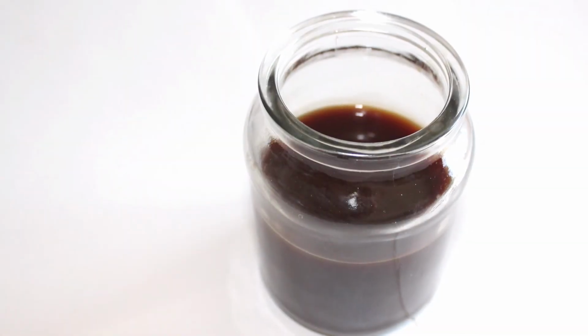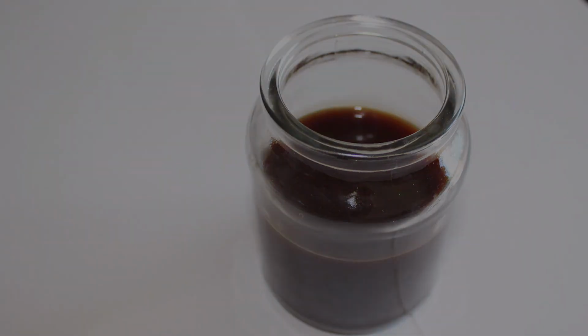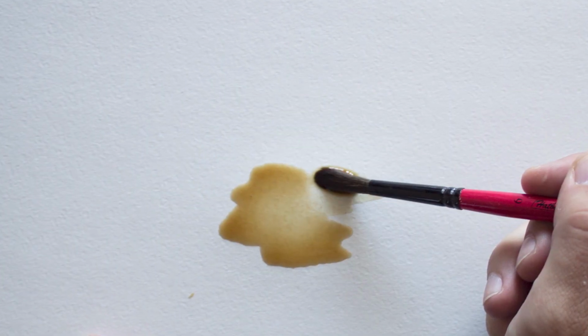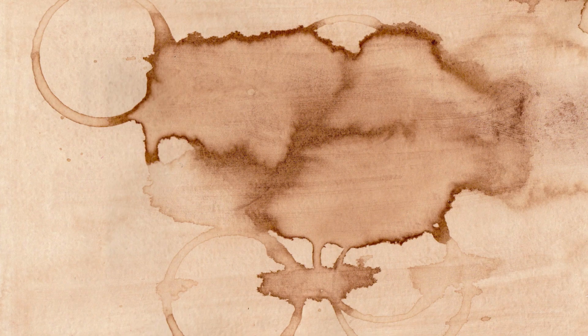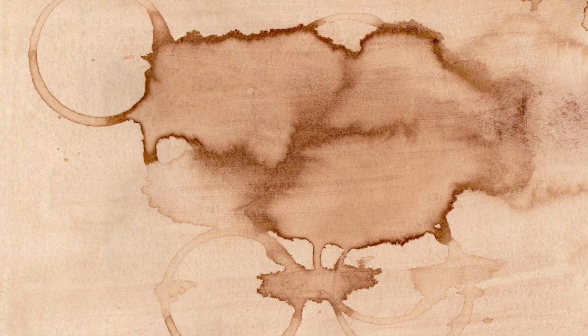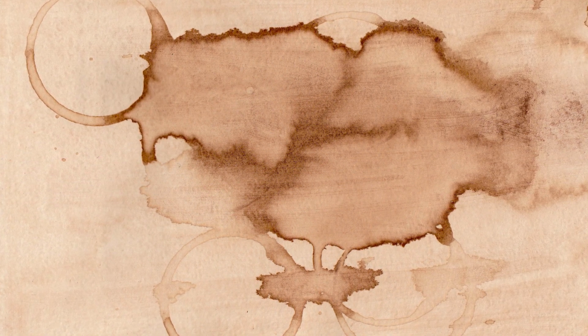First of all, you need to make a strong coffee or tea. Afterward, take a sheet of paper and cover the surface of your paper with coffee using a brush. Create a few different papers using this method, wait until they dry, and then put them in the scanner. Here are a few variations of the old paper texture I have got using this simple technique.